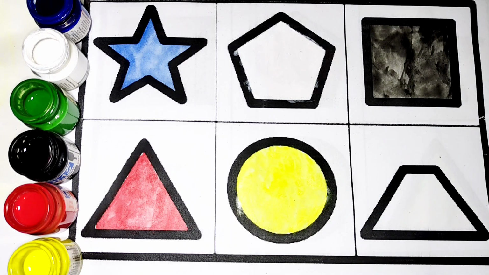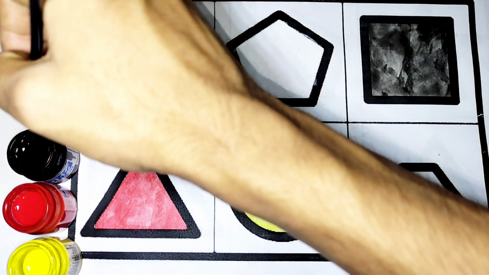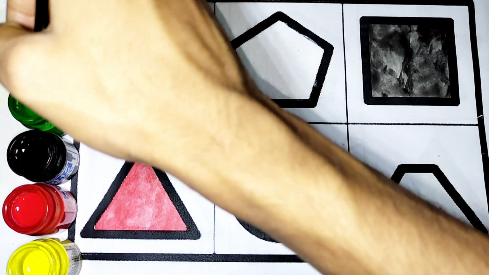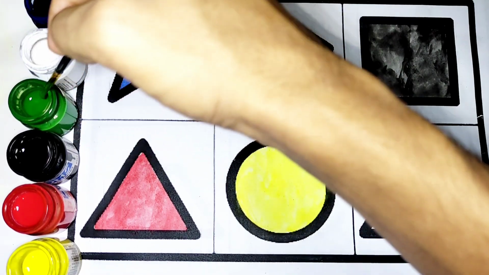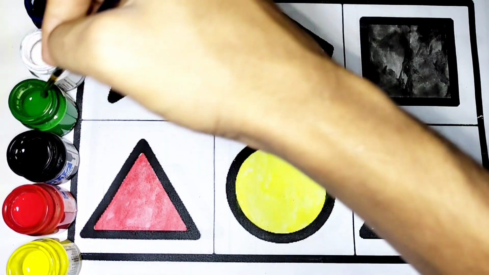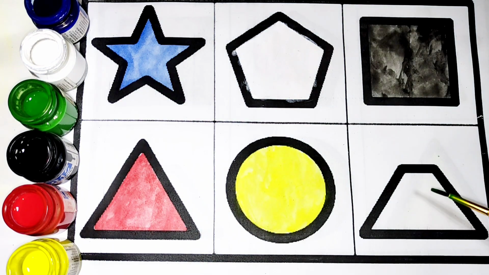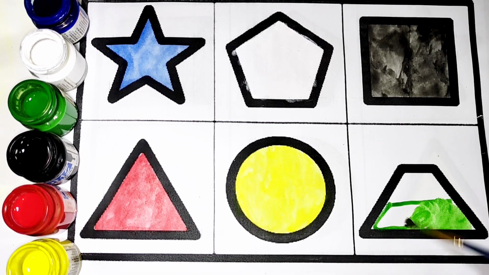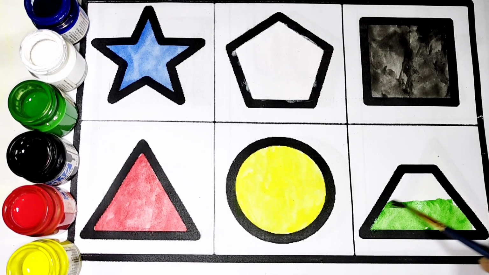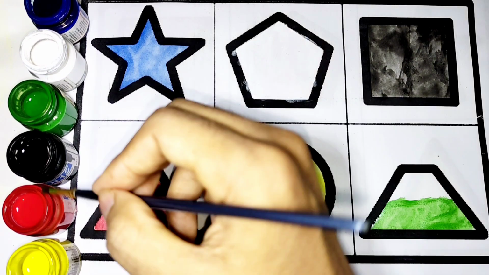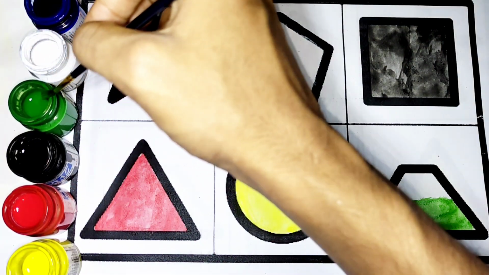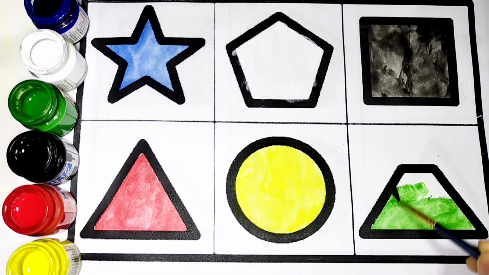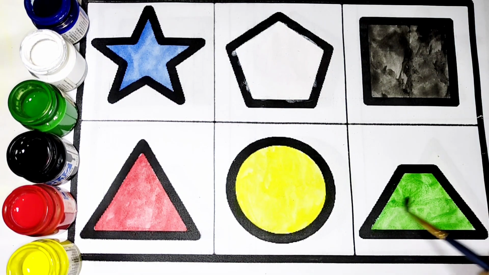The last one is trapezoid. Now we are using the color of green. Today we colored and drew 2D shapes.